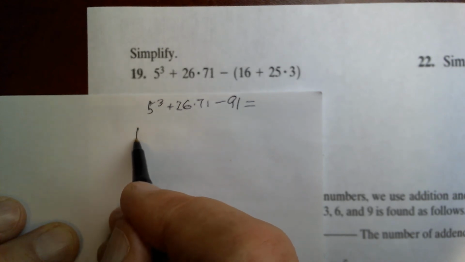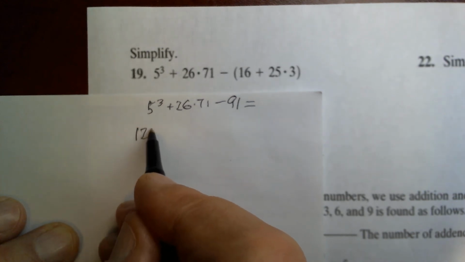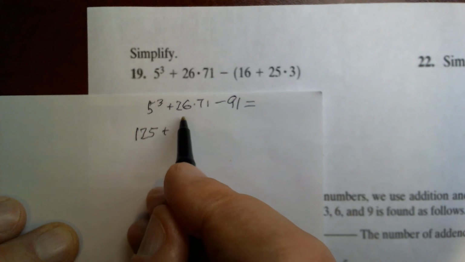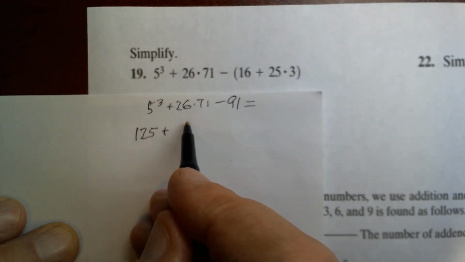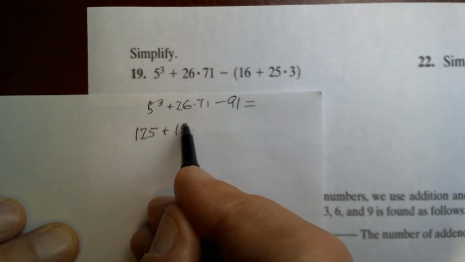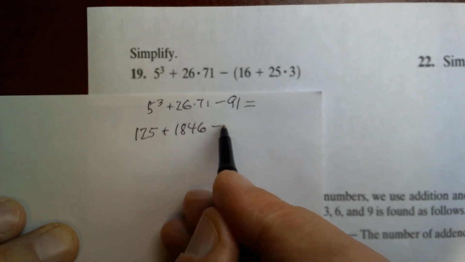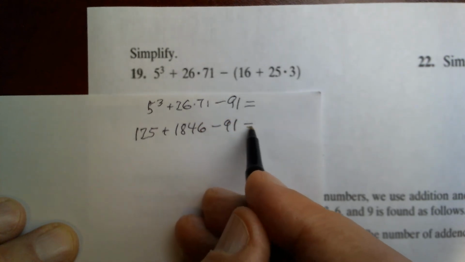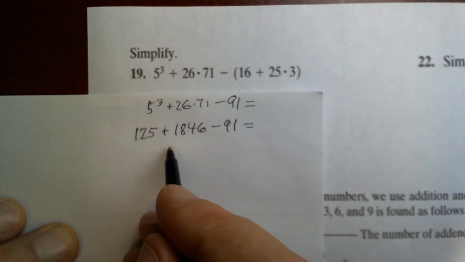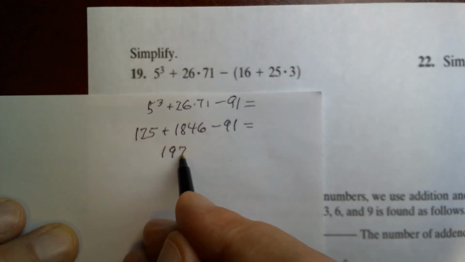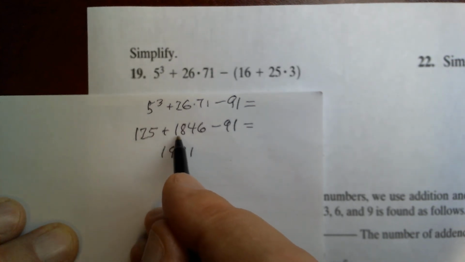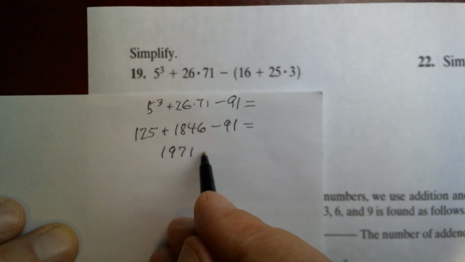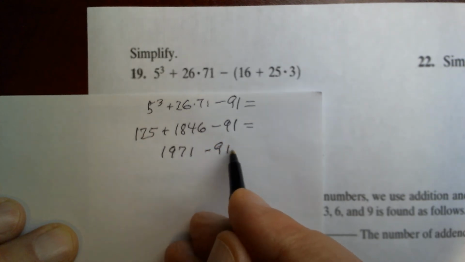So there would be 125. And 26 times 71 is 1,846, minus 91 equals 1,971. That's 125 plus 1,846 minus 91.